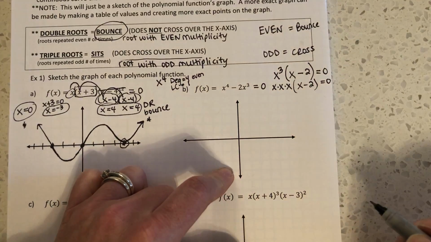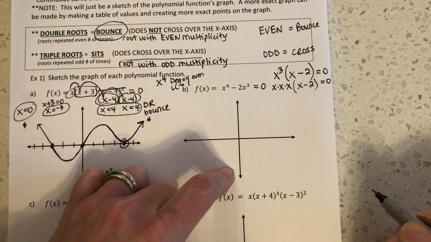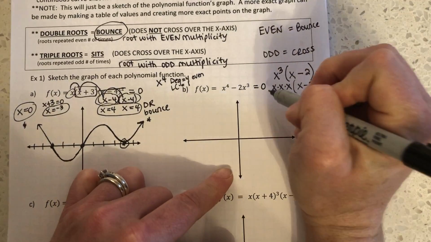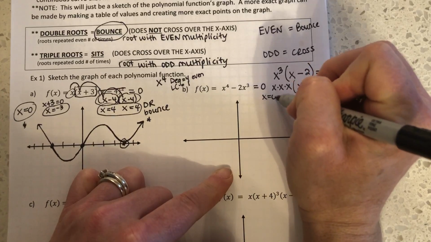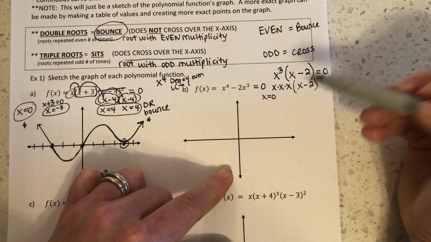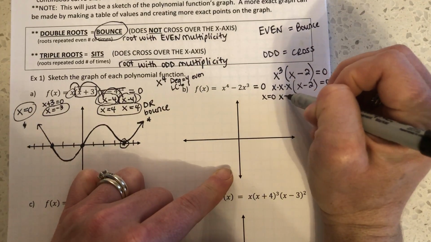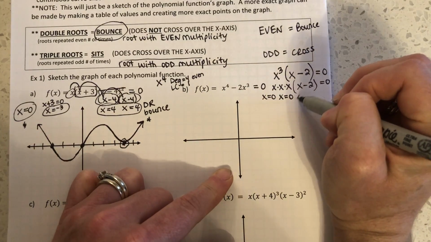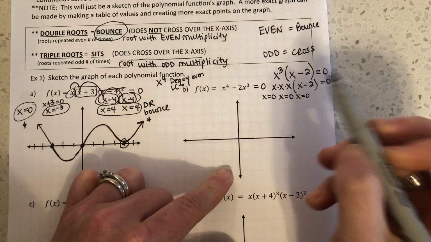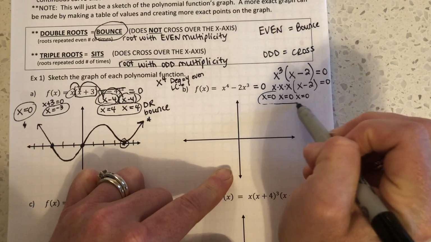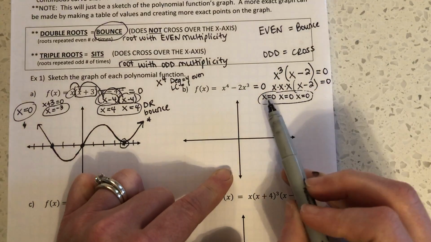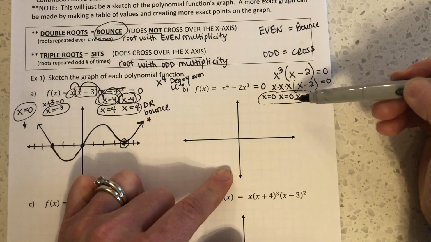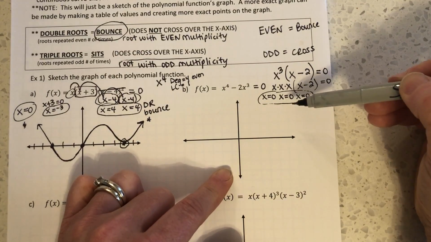All right, so now let's set all of our factors equal to 0 and get all of our x-intercepts, all of our zeros, our roots. So if I set this x equal to 0, I get x equals 0. If I set this x equal to 0, I get x equals 0. If I set that x equal to 0, I get x equals 0. So really, x equals 0 is a root that was repeated 3 times. So that's a triple root or a root with odd multiplicity.